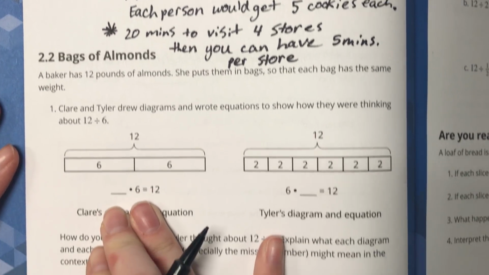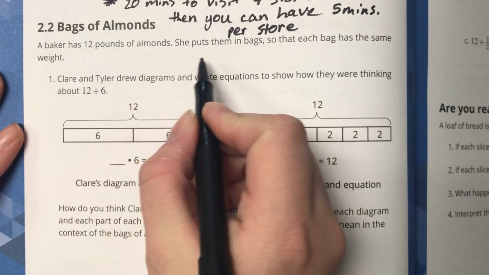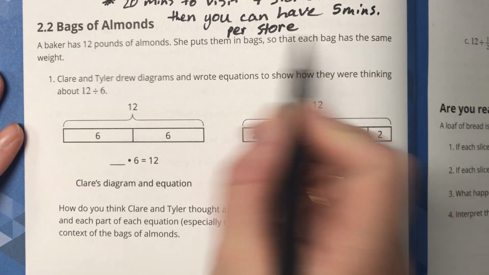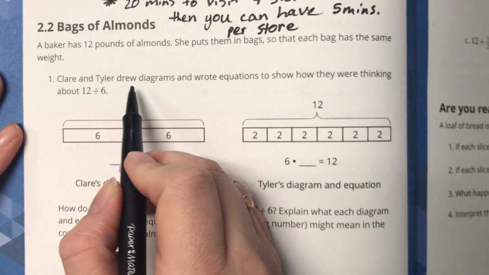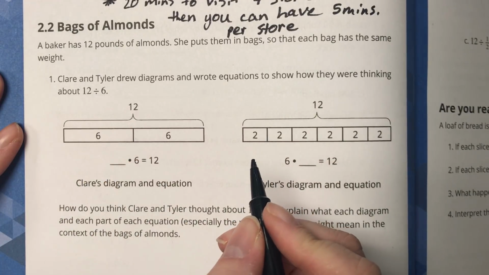Bags of almonds. A baker has 12 pounds of almonds. She puts them in bags so that each bag has the same weight. Claire and Tyler drew diagrams and wrote equations to show how they were thinking about 12 divided by 6.